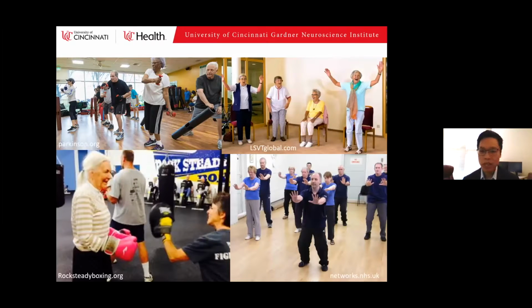You can find several exercise programs in the community that are centered around Parkinson's disease patients. You might have heard of some of these. This bottom left one is a picture taken from the Rock Steady Boxing website. A lot of patients seem to enjoy that. There's LSVT Big, which trains you on amplifying the range and size of your movements. There's a lot of research backing that type of therapy. It's called LSVT Big, B-I-G again.